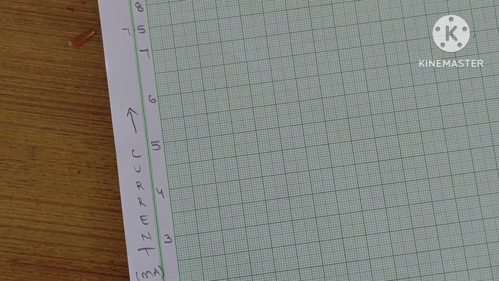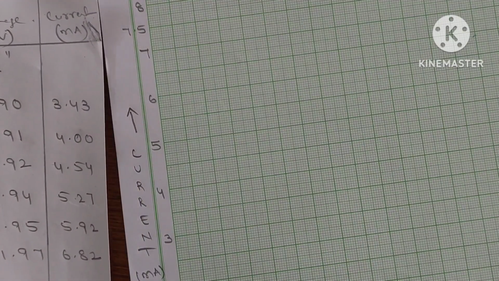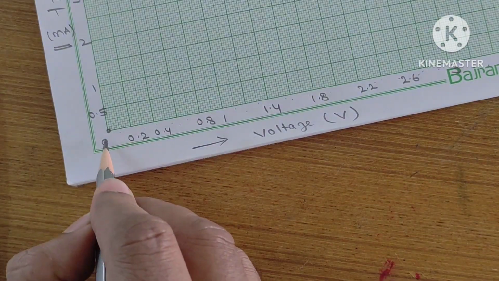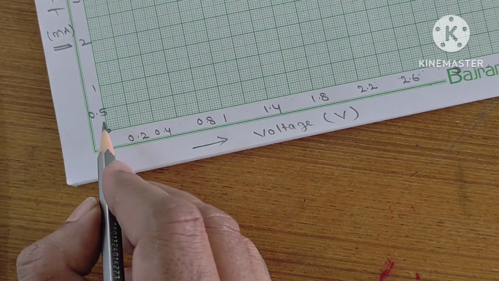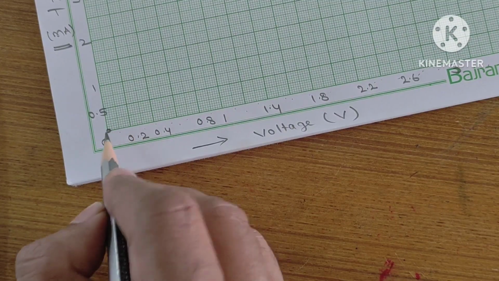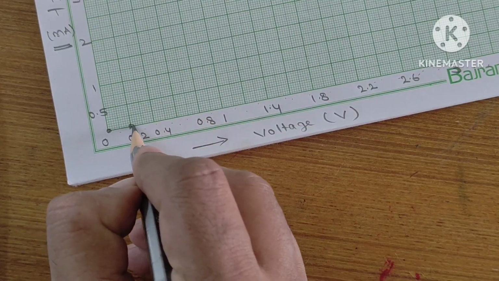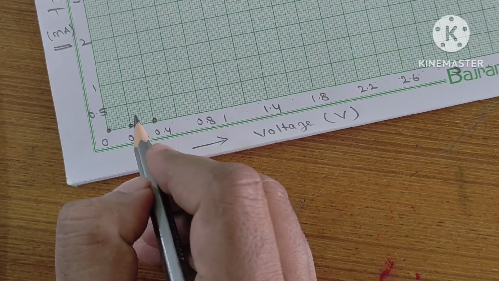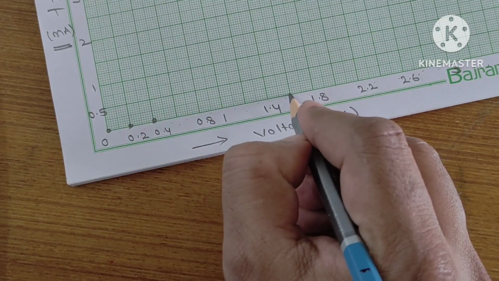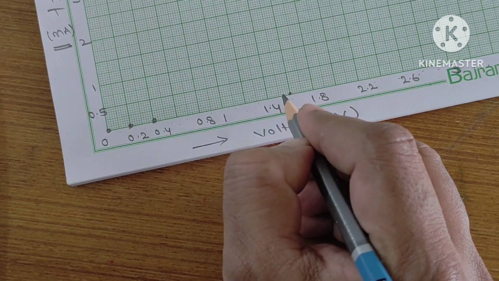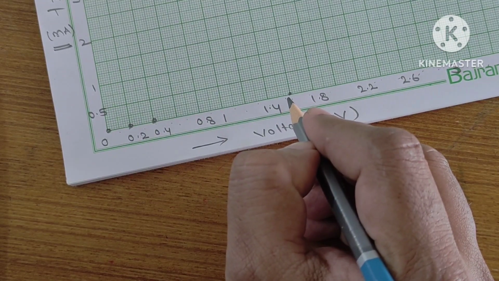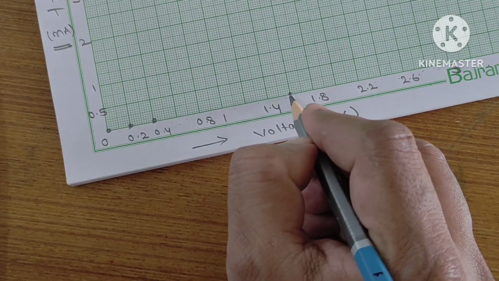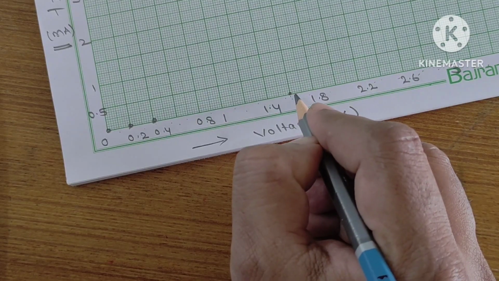Now, we have different values, right? First I just take the red. 0 is for 0. I consider 0 on the x-axis and 0 on the y-axis. The current is also 0. At 0.2 value, again it is 0. 0.4 is 0. Like this, we are getting up to 1.6. This 1.6 is around 0 and 1.66. This value is 0.04. This is 1.4, 1.6 and 1.66.